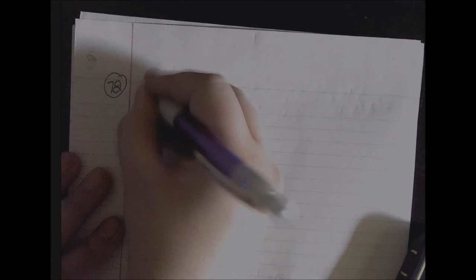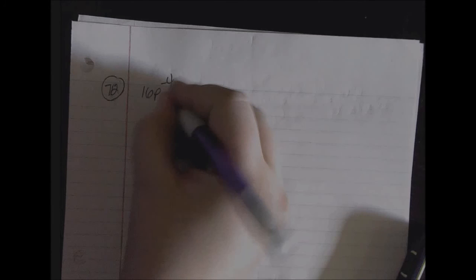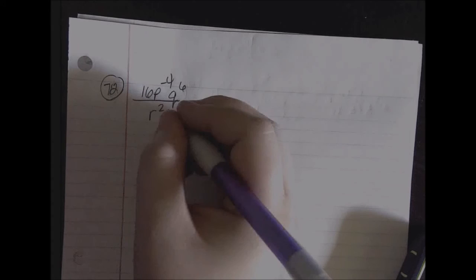Okay, so now let's look at number 72. I've got 16p to the negative 4, q to the 6 over r squared. And that's all raised to the negative 1/2 power.